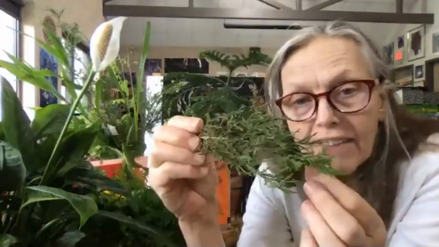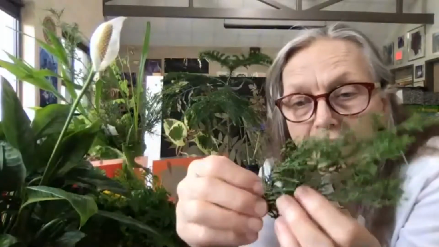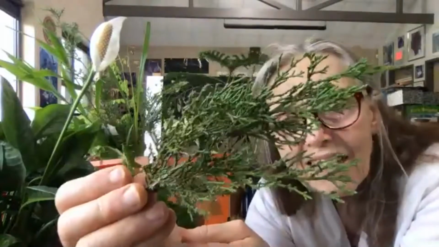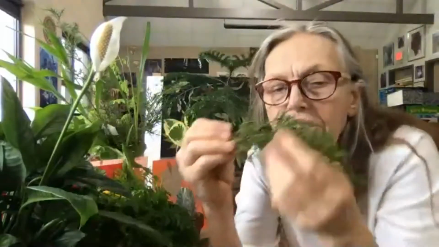It doesn't have leaves like most of the other plants. It has these little scaly things, and it's another conifer. It has little needles. If you pinch it and smell it, it's kind of prickly, and it's a strong smell.